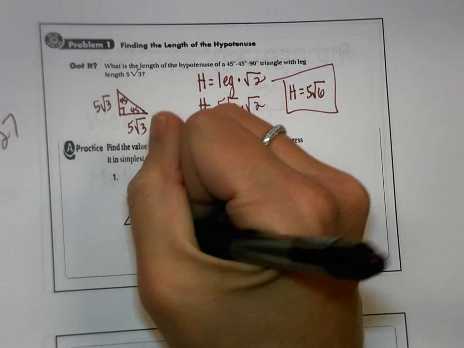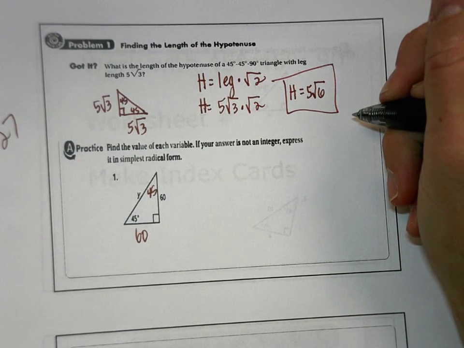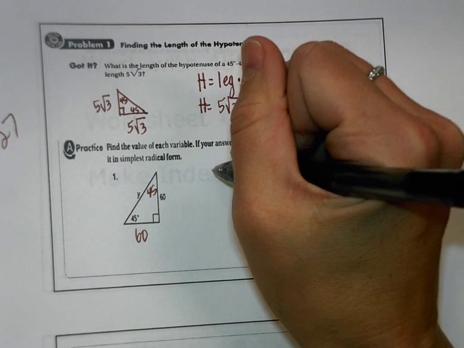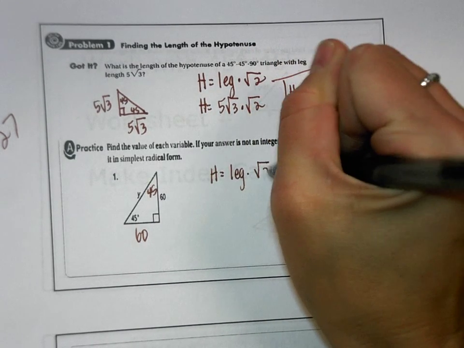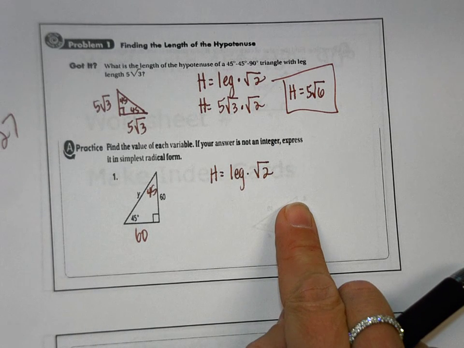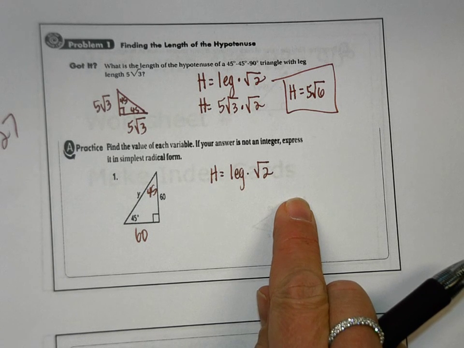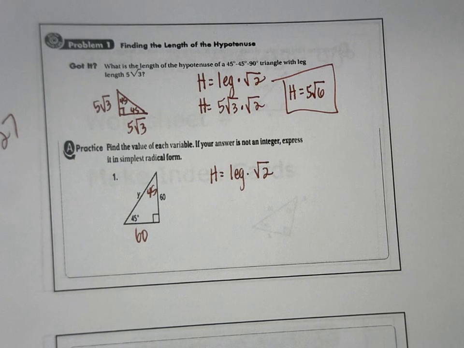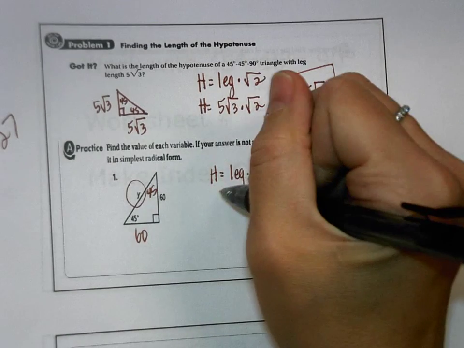60. Okay, what is the equation I know for a 45, 45, 90 triangle? I want you to write this every time. Do you know why I want you to write it every time? So that you will end up remembering it. The more you write it, the more you work with it, it'll just be like, oh yeah, hypotenuse equals leg times root 2.